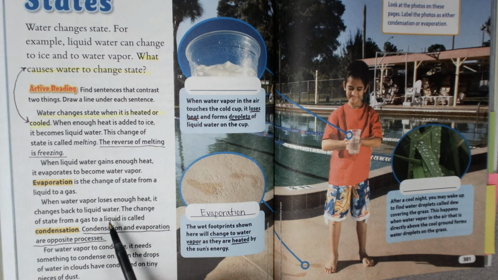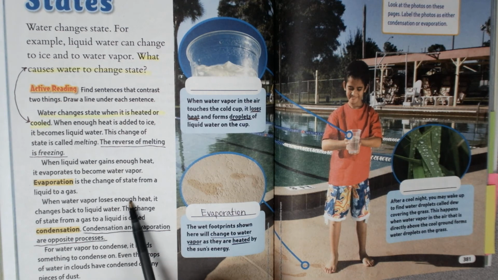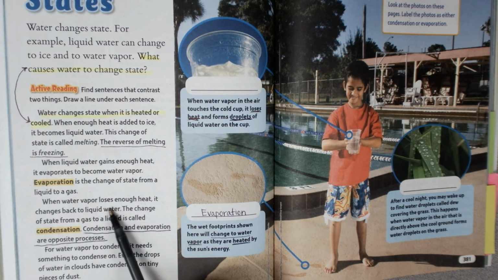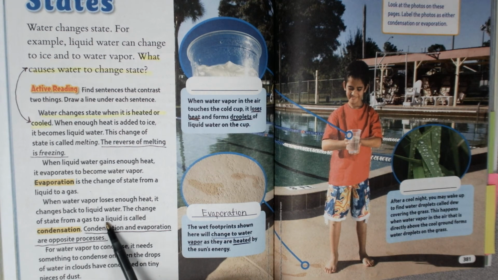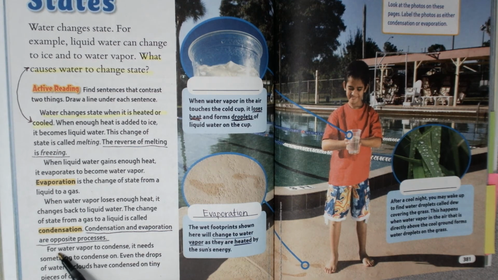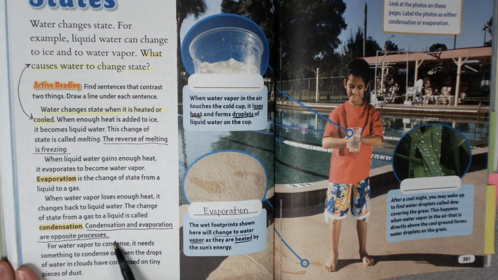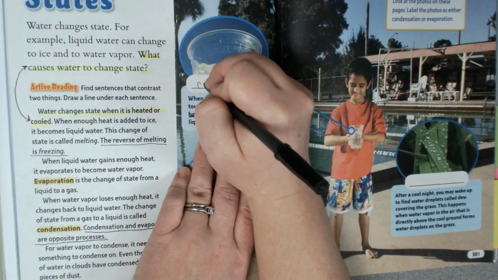So condensation, now here I look at it and it says water vapor loses heat and changes back to a liquid form. Changing the state to liquid is called condensation, right? For water vapor to condense, it needs something to condense on, and even the drops of water. So here it has those droplets of water. Because it's losing heat, this is condensation.